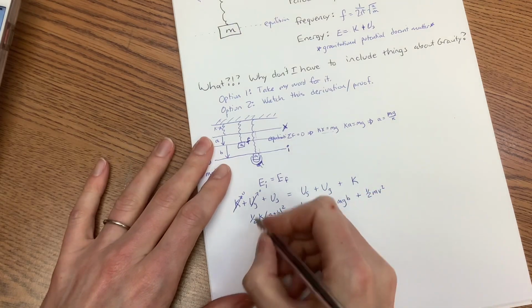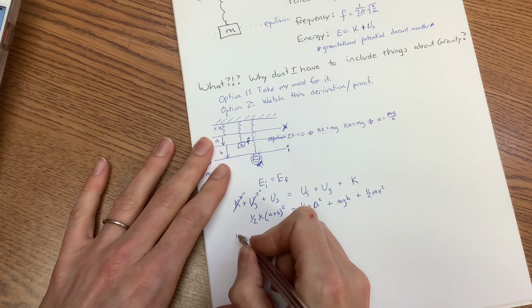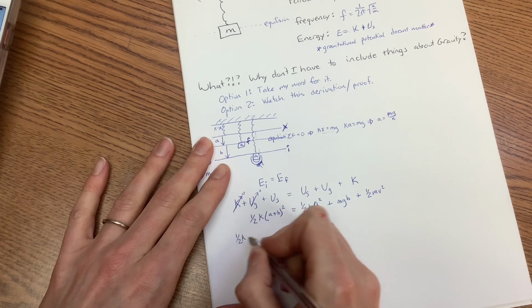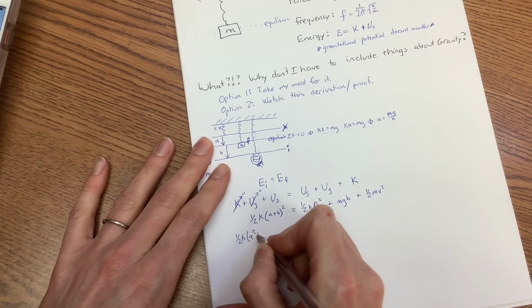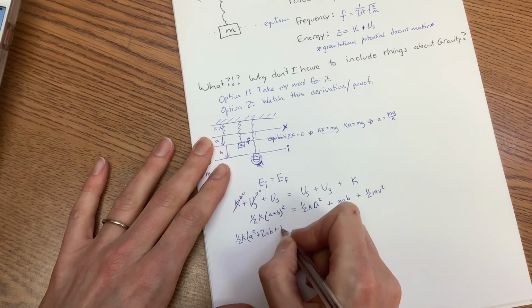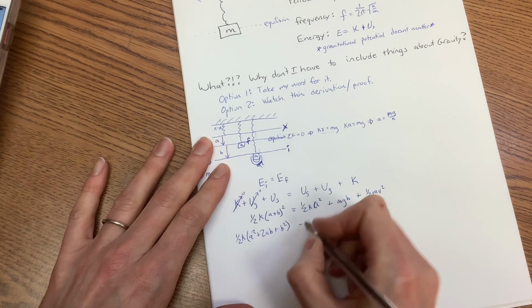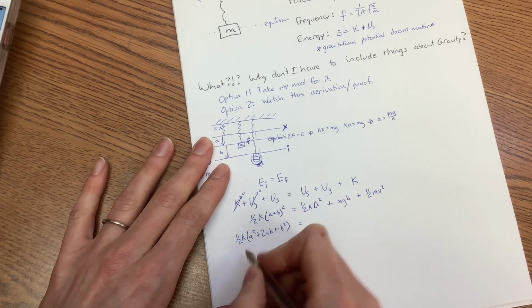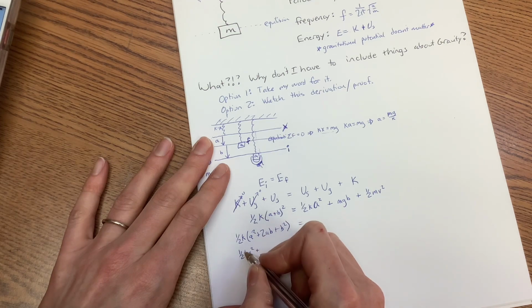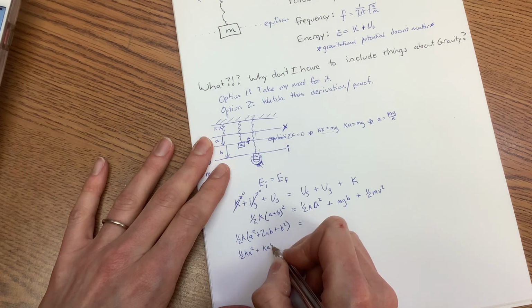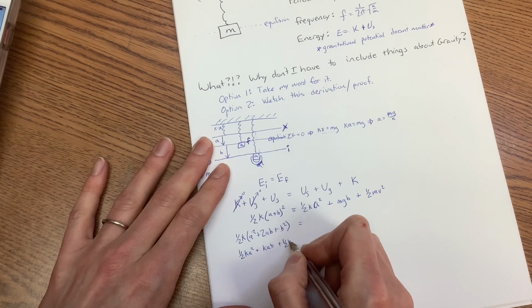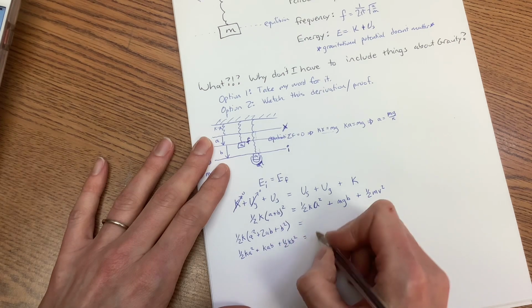So now we just have to do some fun algebra. So first we're going to FOIL this guy out. That's a squared plus 2ab plus b squared. This junk is all going to stay the same, so I'm just going to leave that there. So then this is 1/2 ka squared plus, the 1 and the 2 cancel out, so that's kab plus 1/2 kb squared.